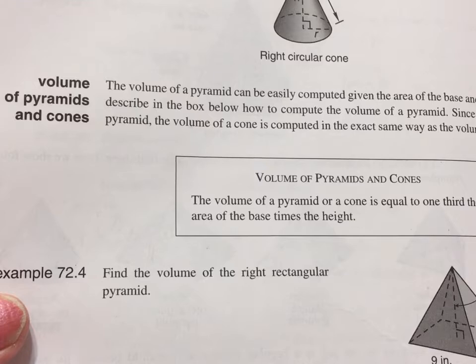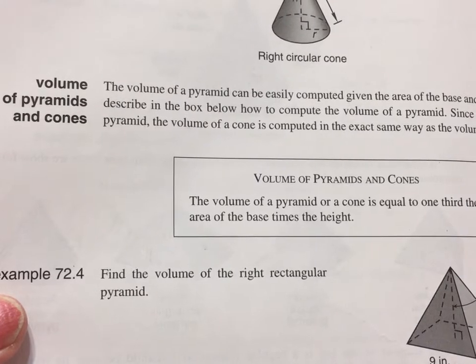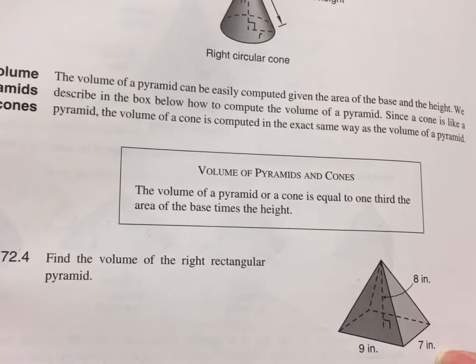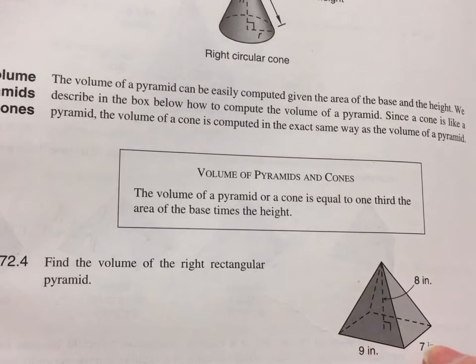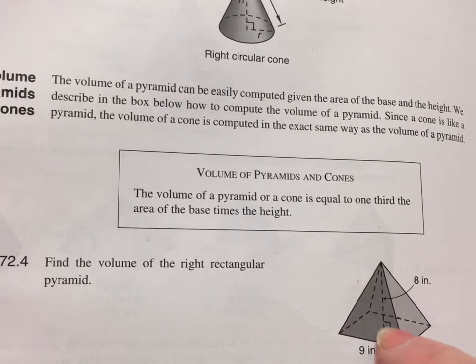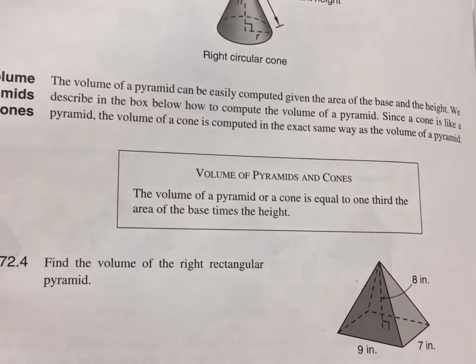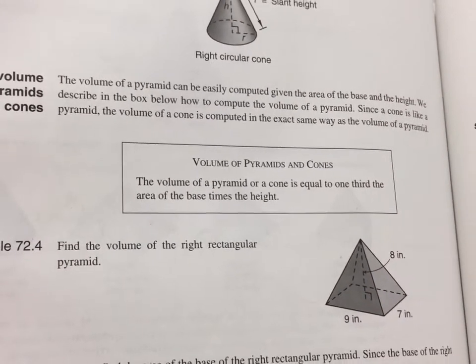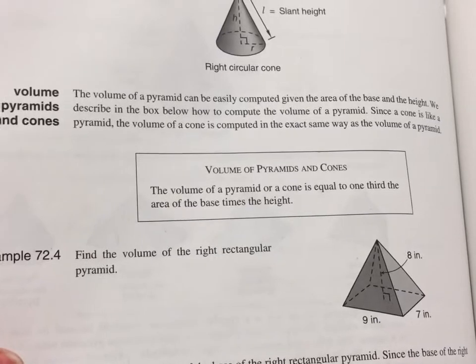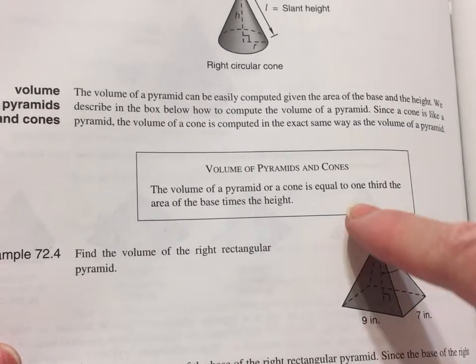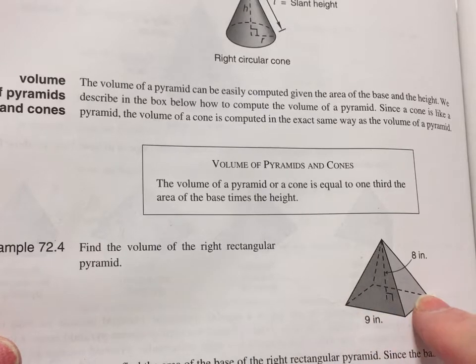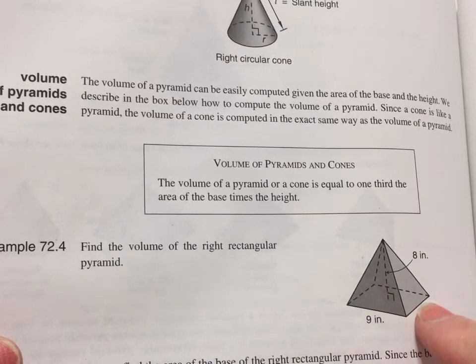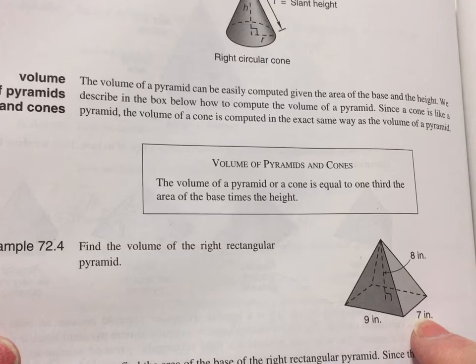It says find the volume of the right rectangular pyramid. Okay, so now when we're looking at it, it's got 9 inches, 7 inches, and then its altitude, which is the same as its height, is 8 inches. So if we're going to do what they tell us to do right here, we're going to find the area of the base, and the area of a rectangle, remember, is length times height.